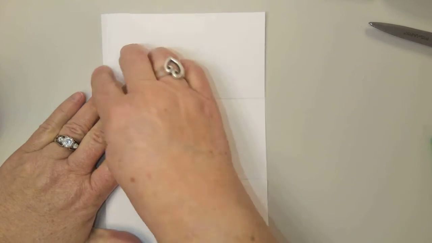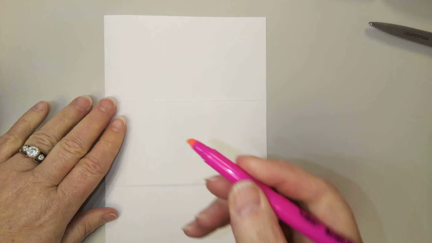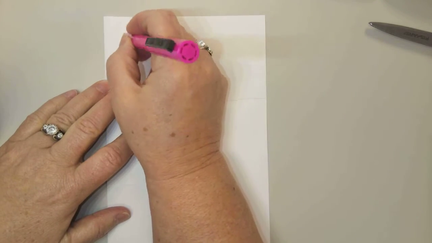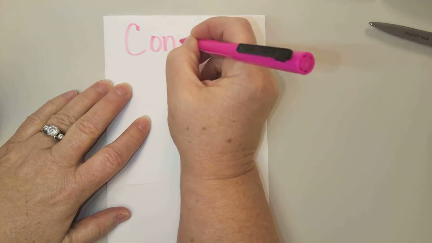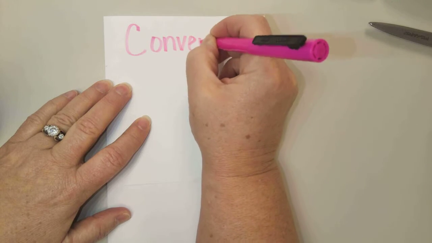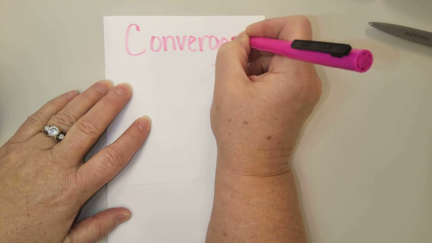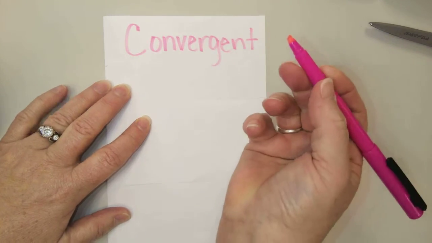On the top one, you're going to write the first type of boundary, which is a convergent boundary.